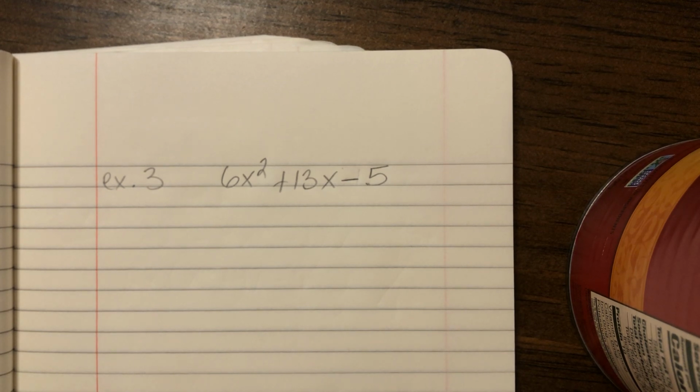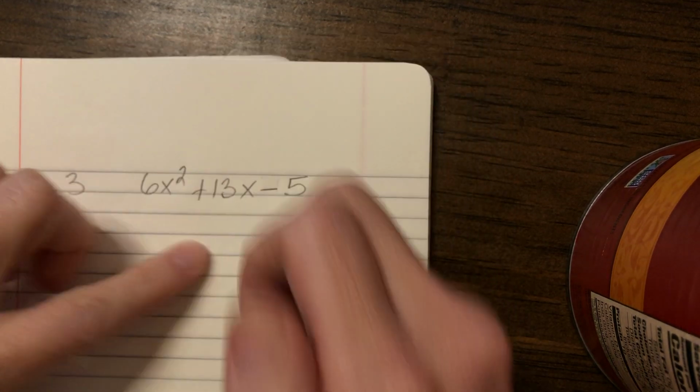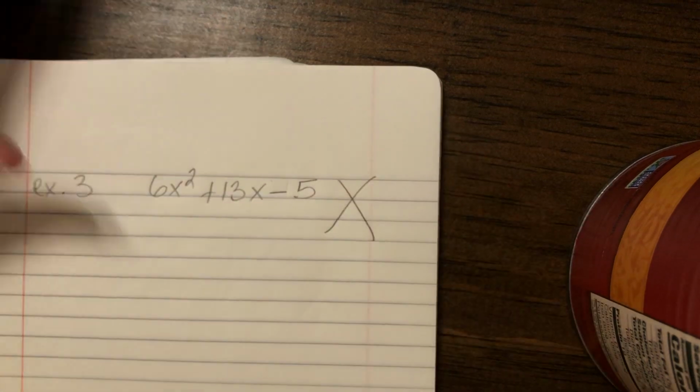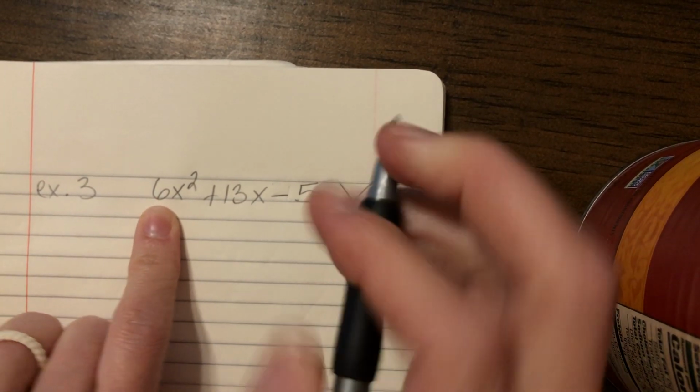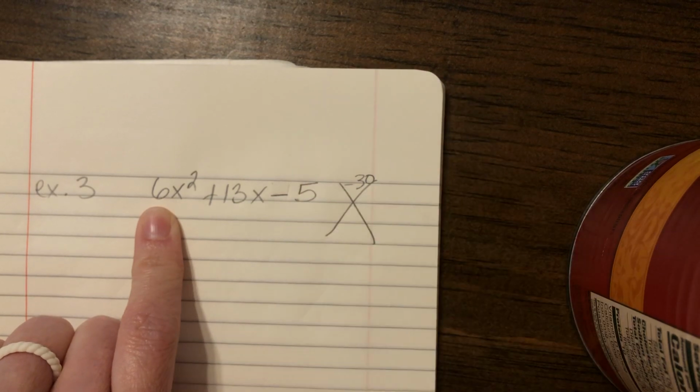I'm going to demonstrate first how you would factor this one by grouping, and then I'm going to remind you of that bottoms up trick that I taught you before we got out for our little quarantine. All right, so here we go. We are going to make our x. You're going to multiply the 6 times the negative 5, which gives us negative 30.